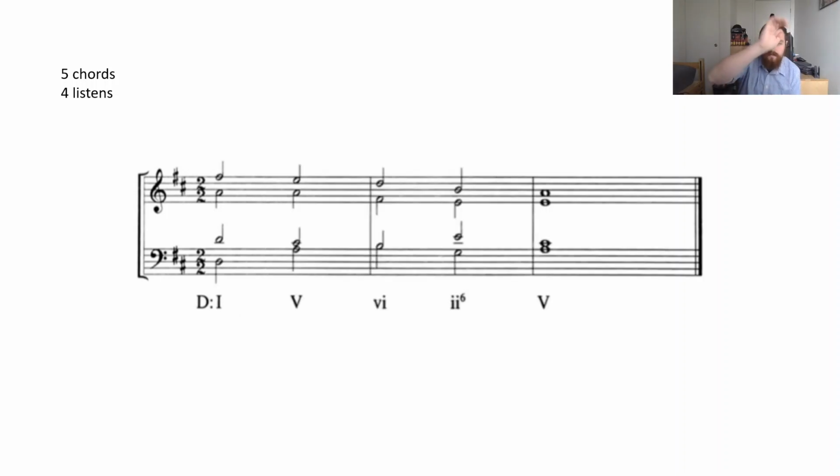So, this one, first of all, we don't end on 1, we end on a half cadence, right? We have a pretty clear descending soprano, right? 6 is in the middle, okay?